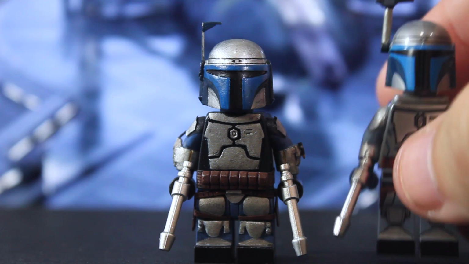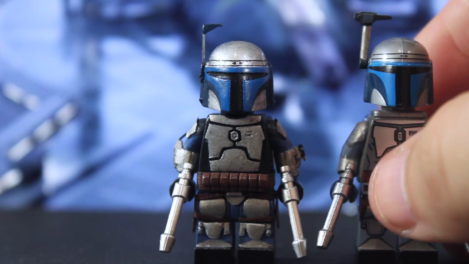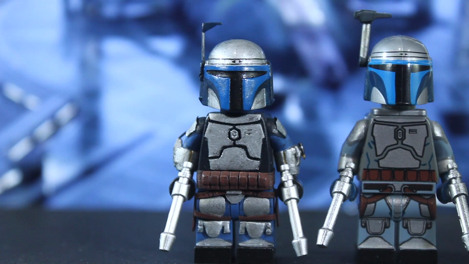First up is my Jango Fett I made back in 2014. As you can see, the old Jango Fett uses a bunch of Lego print, and that is pretty much it. Not a lot of custom work on this guy. He doesn't look too good compared to today's standards. I've definitely improved a lot in the past 4 years, so hopefully you guys think the same.